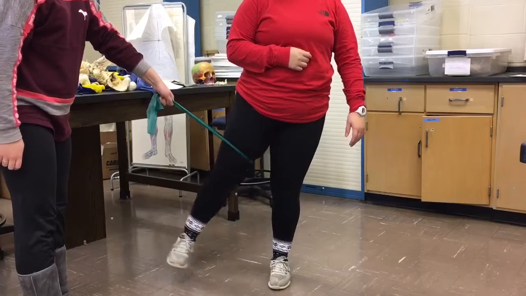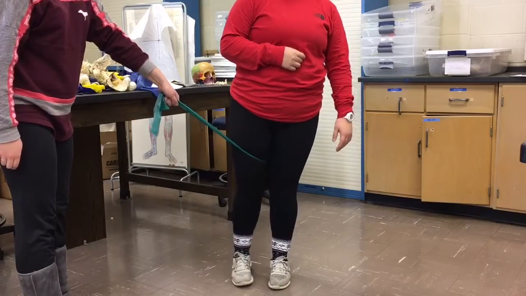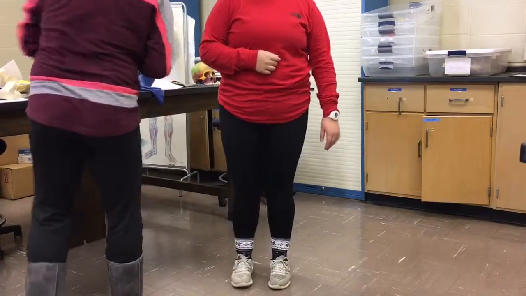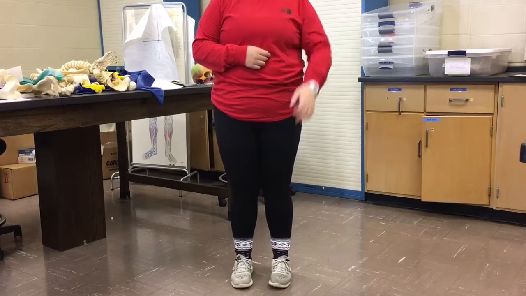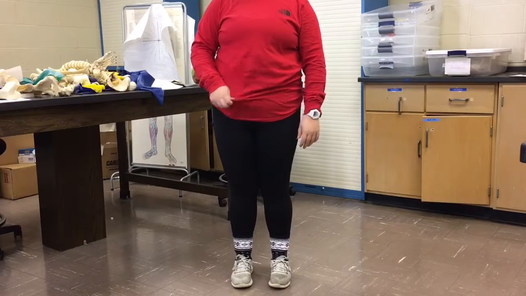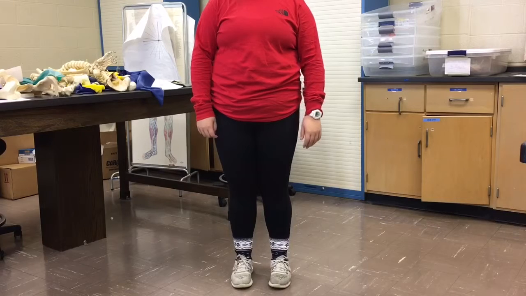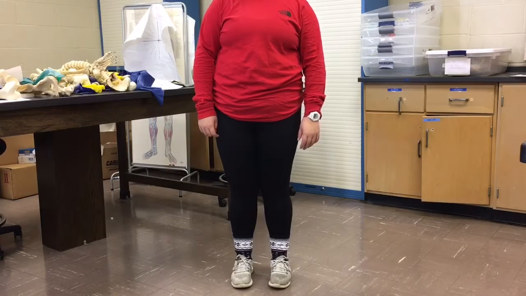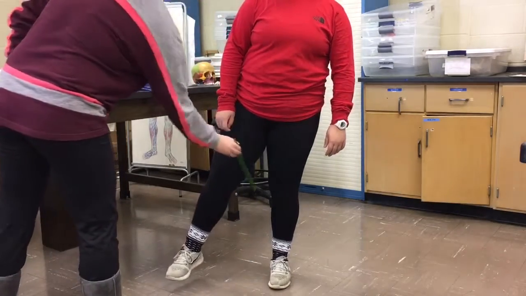As you can see, she is resisting against the band to adduct her hip. Muscles that are included in adduction go along the frontal and coronal plane. They include the gracilis, the adductor longus and brevis, and the adductor magnus. This is all along the medial thigh.